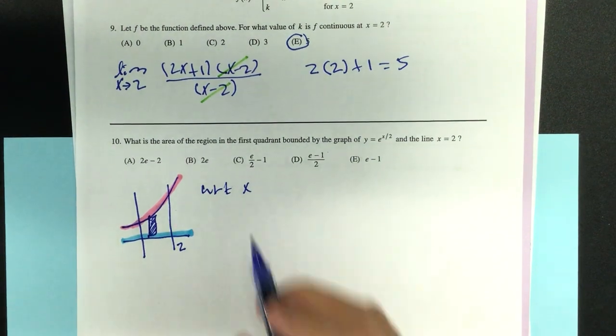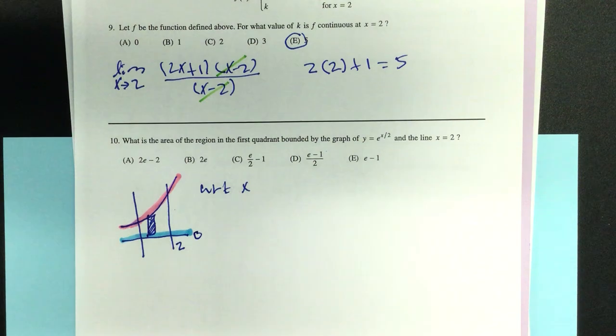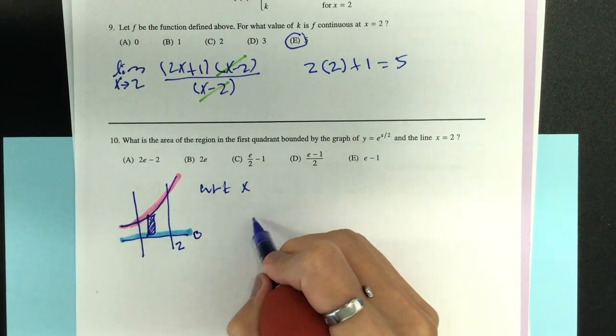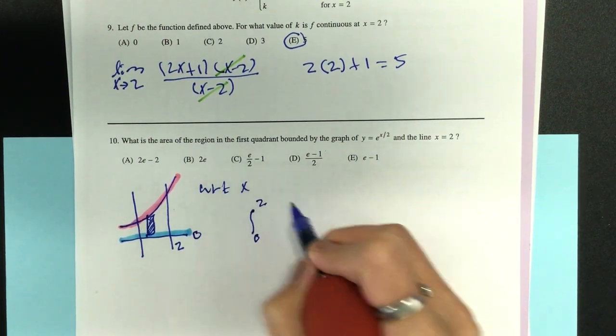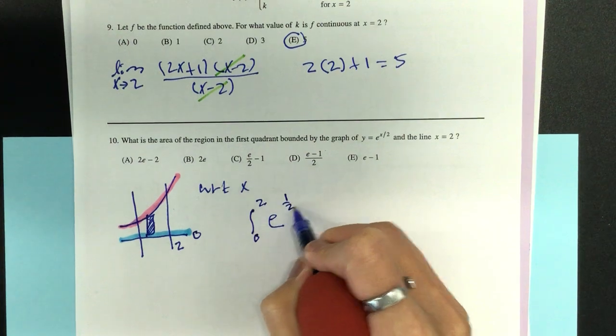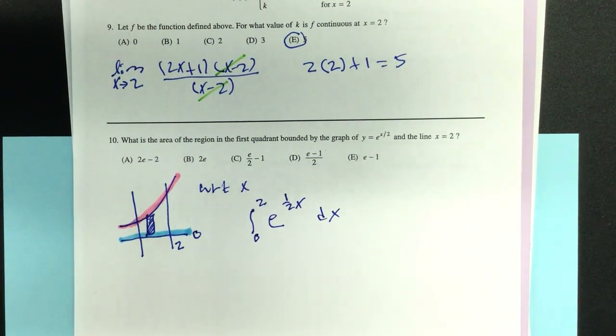I know you didn't need that part, but why not? So it's going to be top minus the bottom. Now, when I do top minus the bottom, do I care about the bottom being 0? Do I need that information? It's just going to be the top portion. So let's put on here, we have the integral from 0 to 2 of e to the, I'm going to write 1/2 x, just for teaching purposes. And we do have to use u substitution.